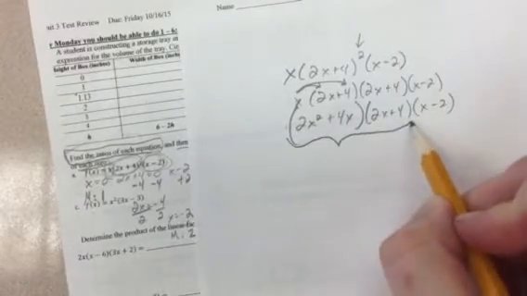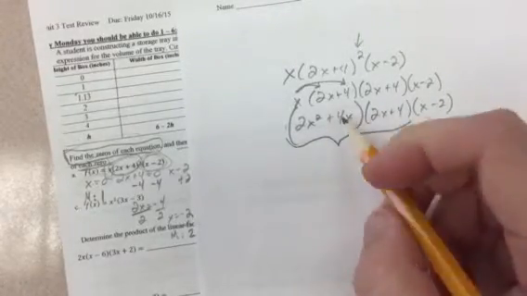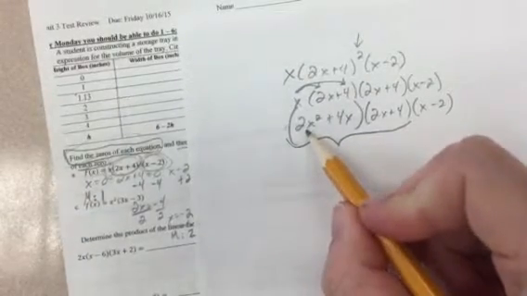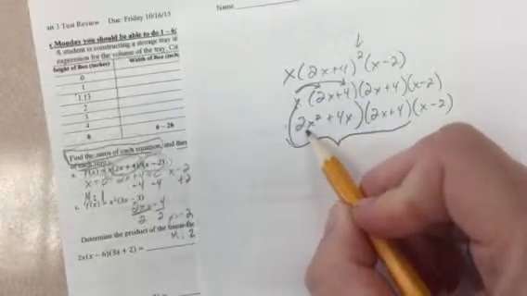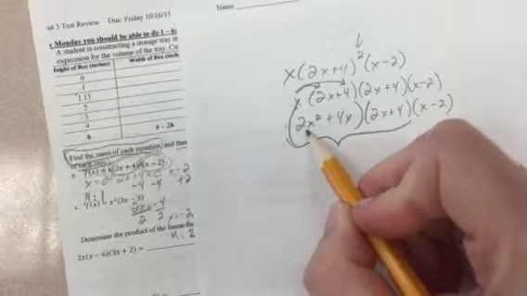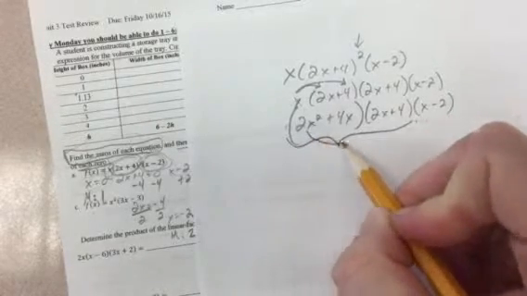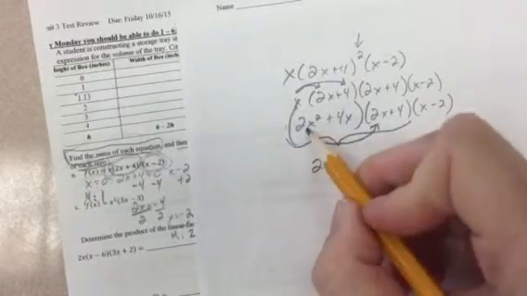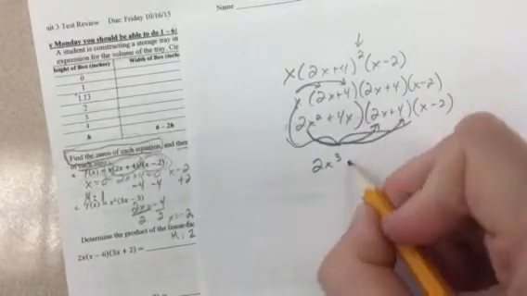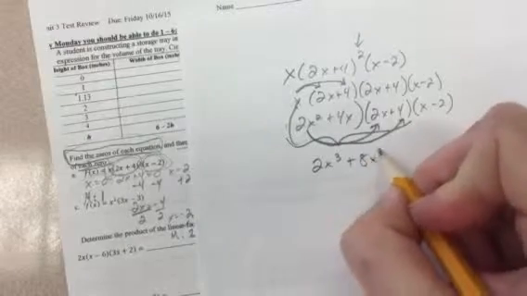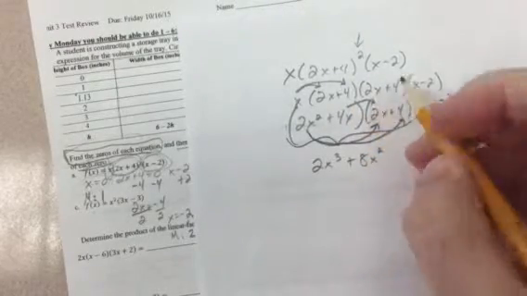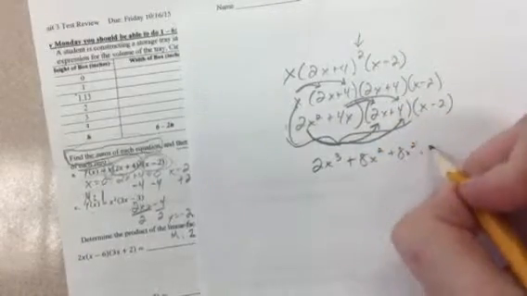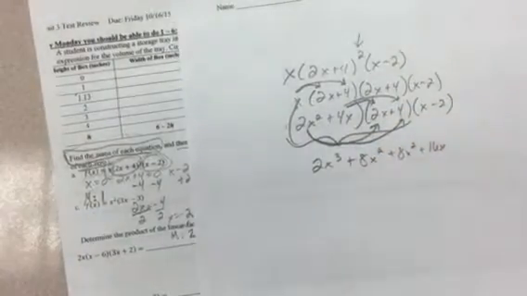Now we're going to focus on these two factors and use the distributive property. Now you can do distributive property just kind of with arrows, so I'll show you that method. And then the next time I'll use the area model. So 2x squared times 2x is 2x to the third. 2x squared times 4 is 8x squared. 4x times 2x is positive 8x squared. And 4x times 4 is positive 16x.